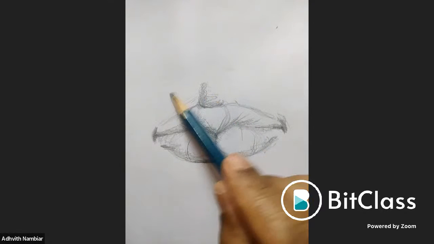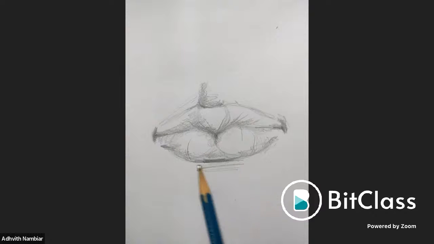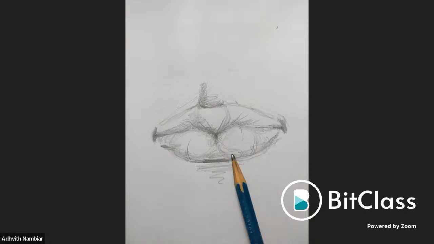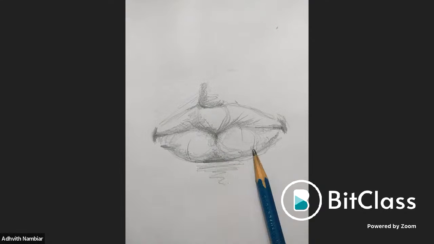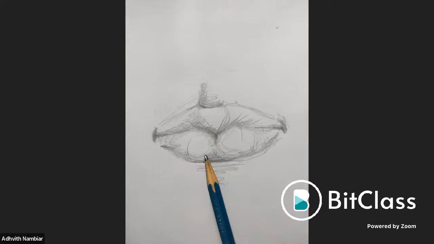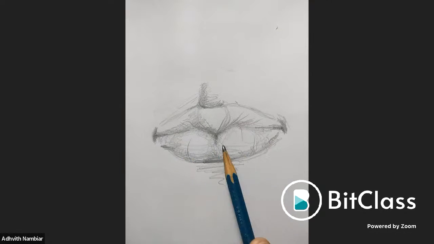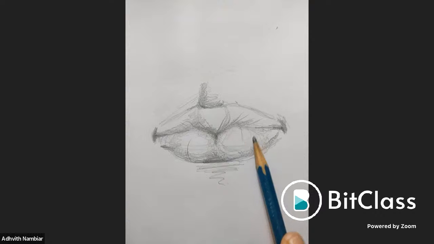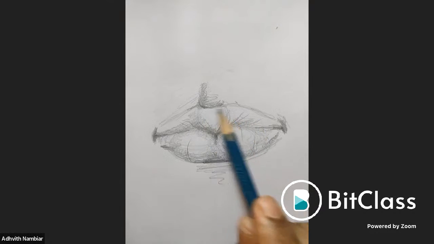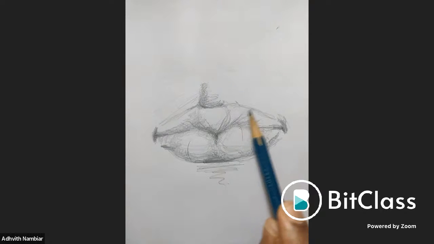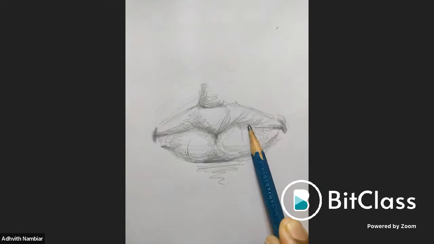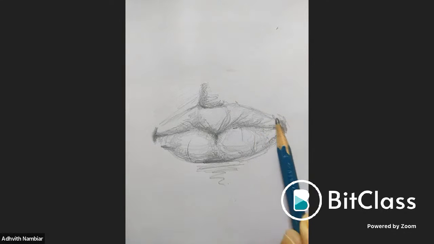And as you do that, you see how it slowly starts to look more and more well rendered, well shaded, right? And if there are any parts that are looking a little too white, then just put a little bit of general shade on it. That's why I say never shade unnecessarily dark. Like that.